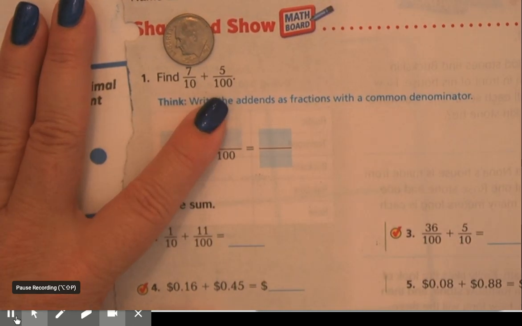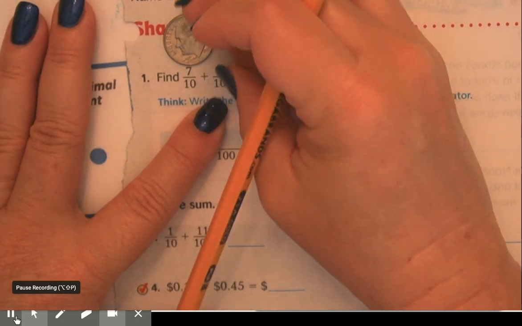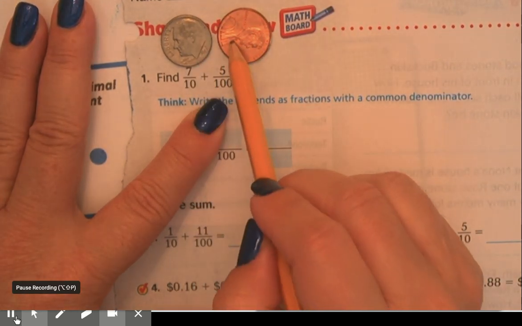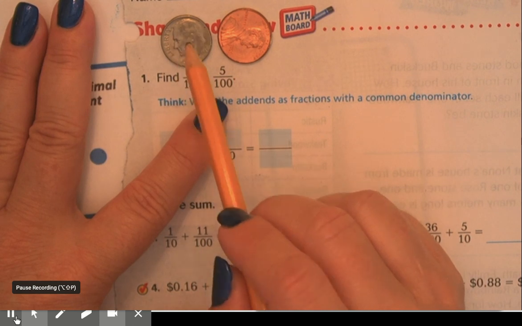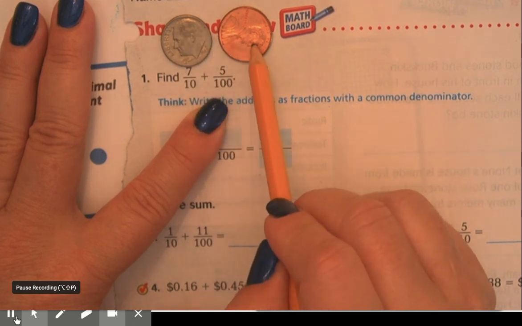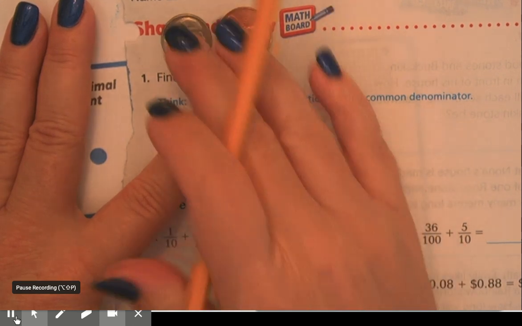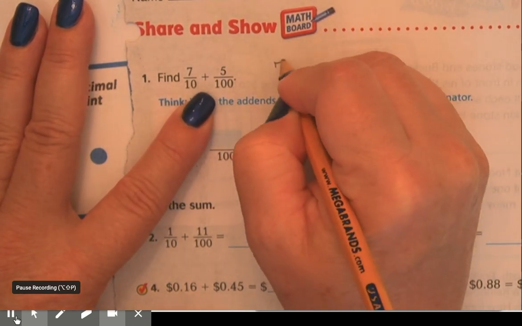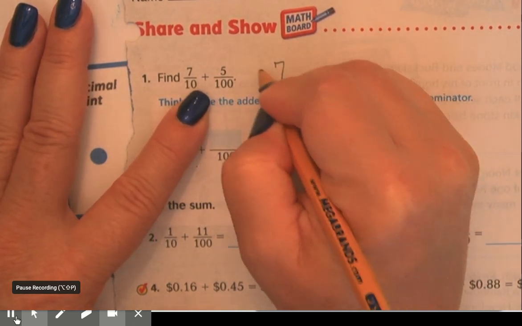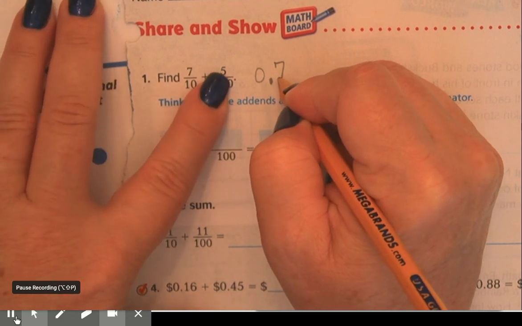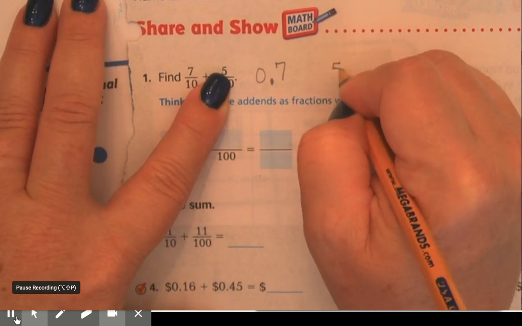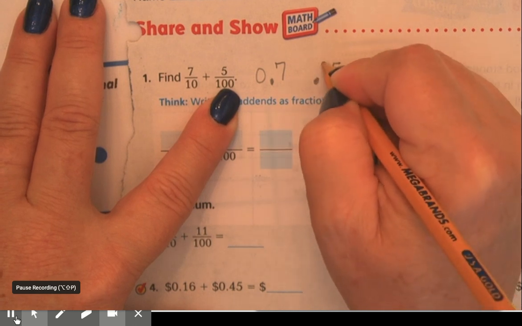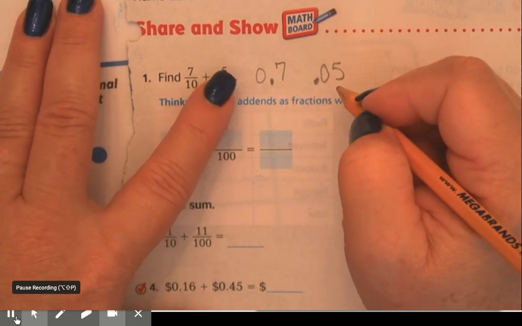5/100 is the same thing as 5 pennies. When you add 7 of these and 5 of these, you're going to get 75. You are not going to get 12. Also, you can think of it as this: 7/10, 5/100, which means I have to put a 0 in the tenths because it doesn't have any tenths.